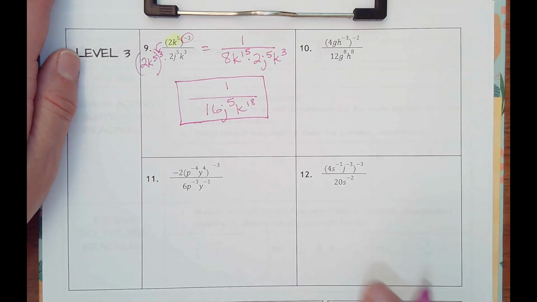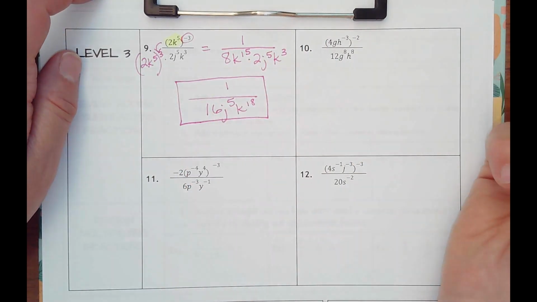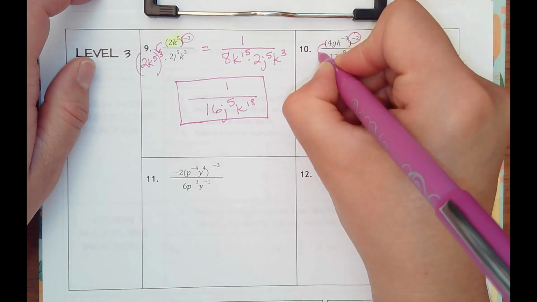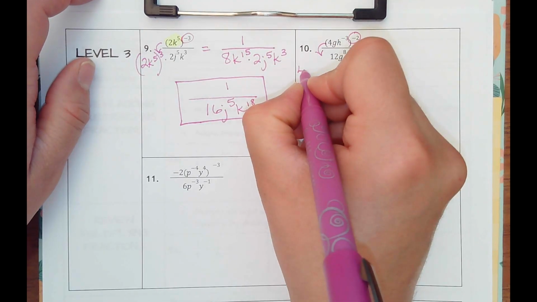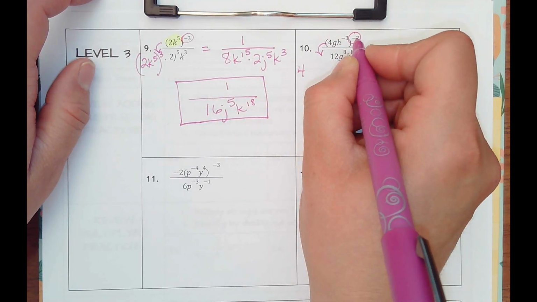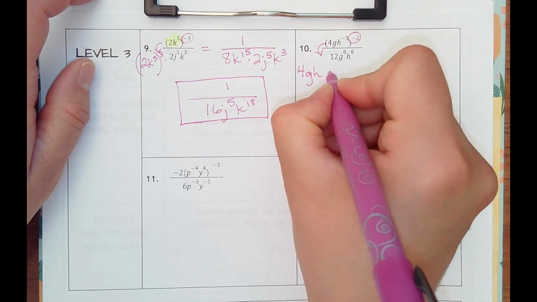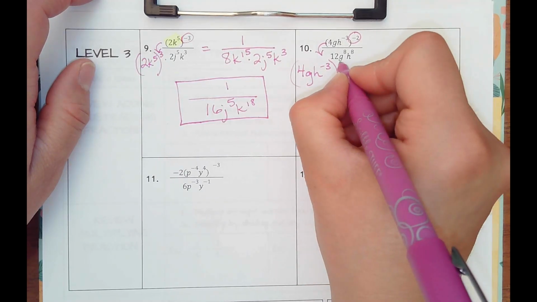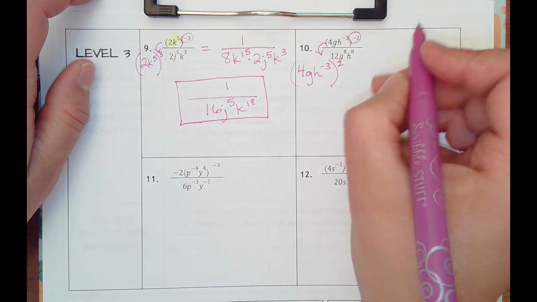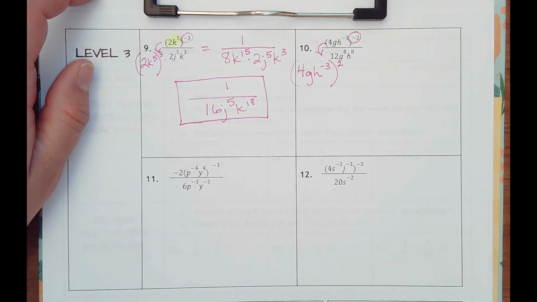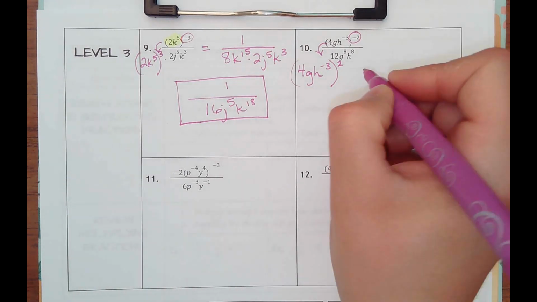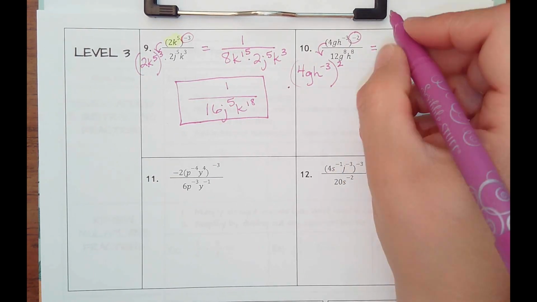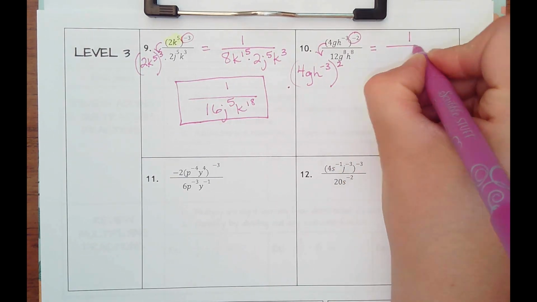Okay, so I think I'm going to do that same thing on number 10. So if you want to pause it and try it, go for it. I'm going to move this whole thing to the denominator. So this would be 4gh to the negative third. It can't change. Just this should change. Okay, and then I'm going to have that down there. So then I've got nothing on top, so I'll put a 1.